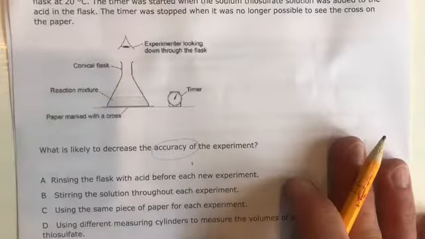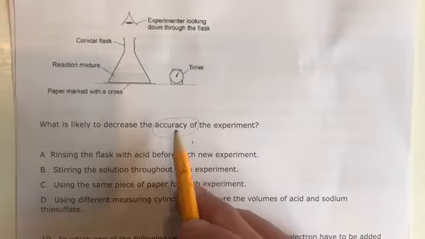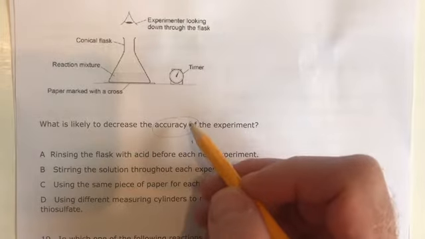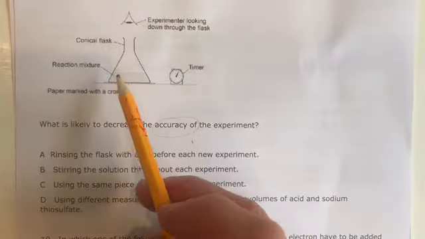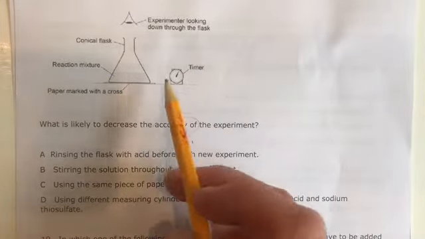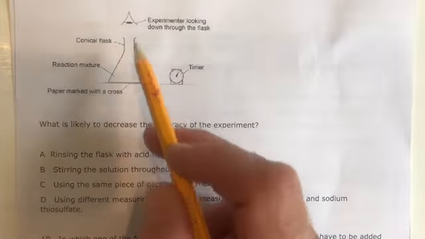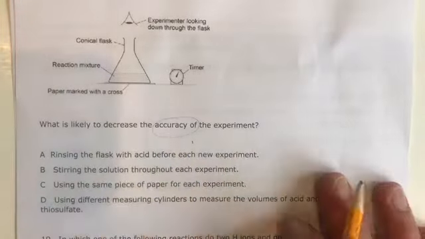Accuracy is about how close you are to the real value. What I mean by that is there will be a real amount, a definite amount of time it takes for this thing to go cloudy, and you can't see through it. Which one of those is going to decrease that?